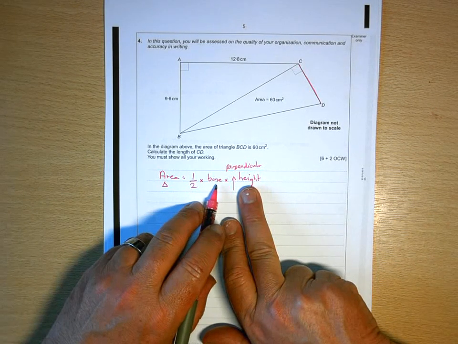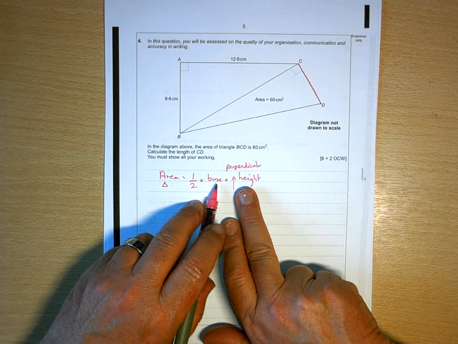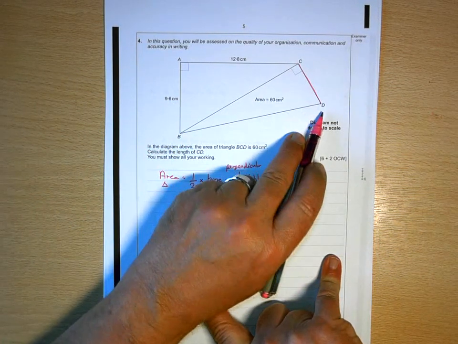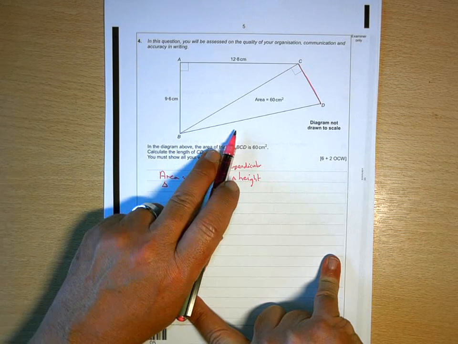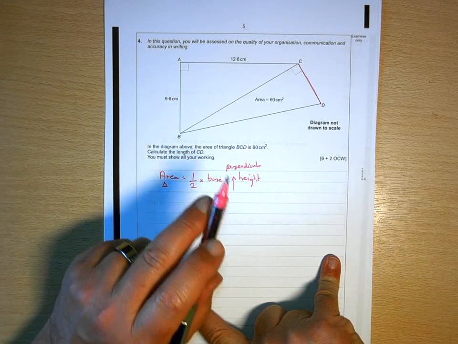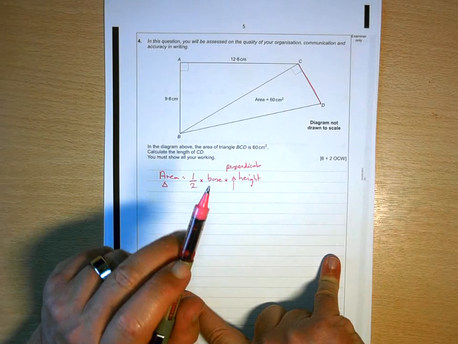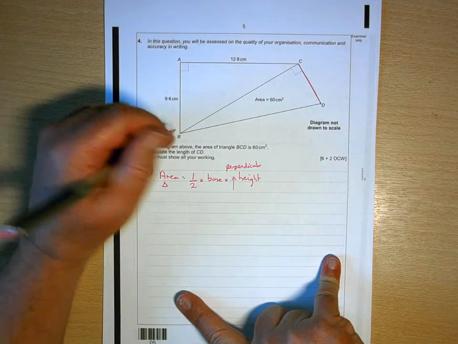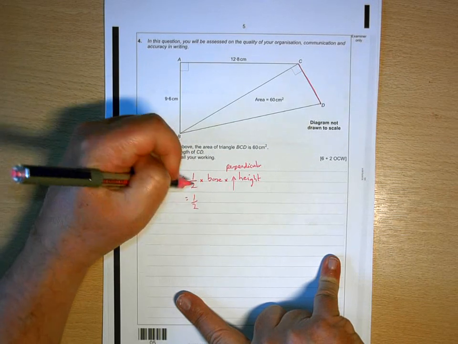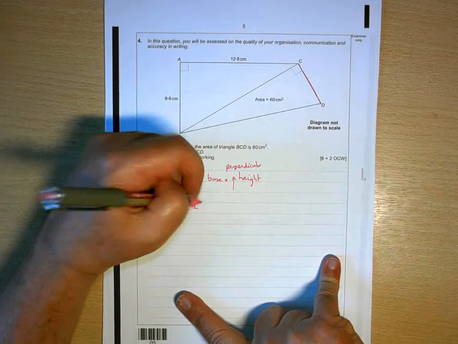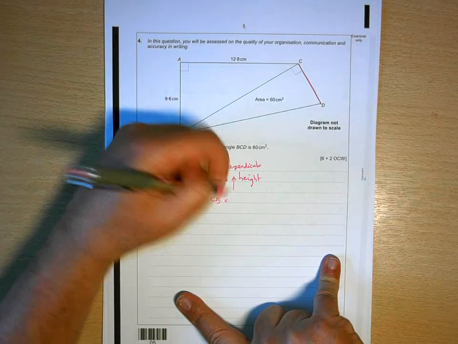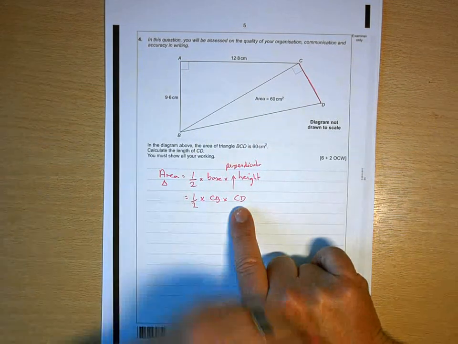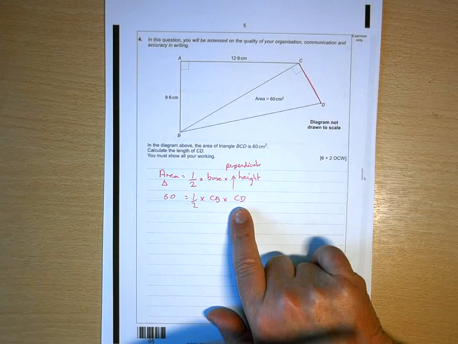Now, the most common mistake people make is they would look at that triangle and think that's the height and that's the base because it's at the bottom of the triangle. That's not the case. You're looking for the two measurements which are right angles to each other, which in this case is CB and CD. Now CD is what we are trying to find out.